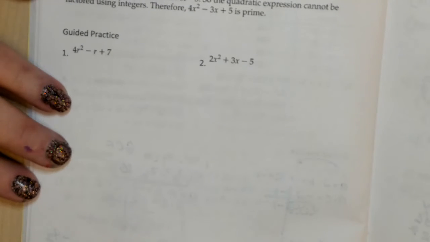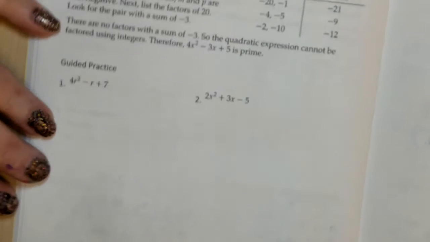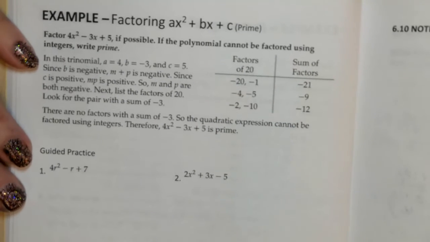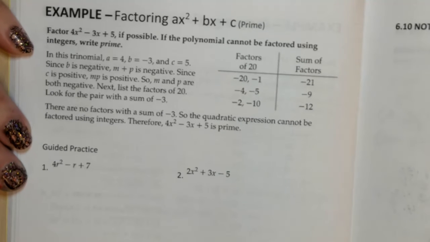Guided practice 1 and 2 on page 46. This is our final case. This is the case where it's prime. Prime means it's not factorable. It's kind of like with prime numbers. The only two factors are a number itself.